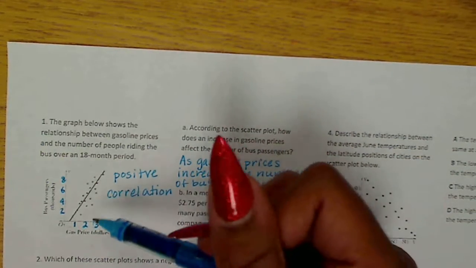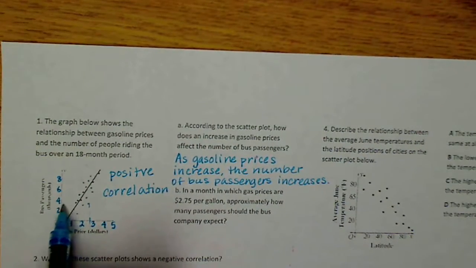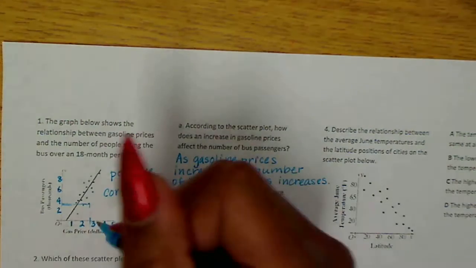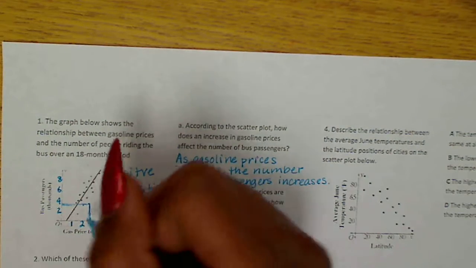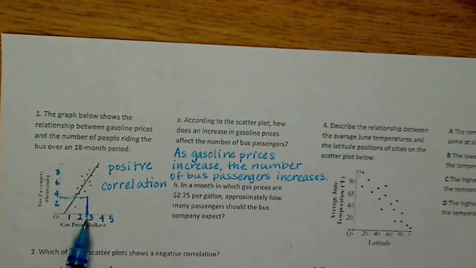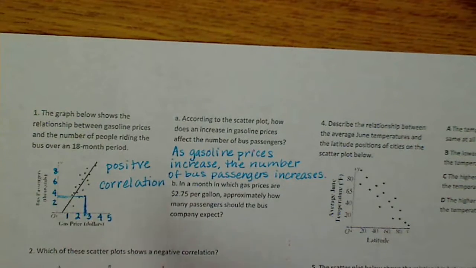So then we'll go up and we'll make a horizontal line here just so we can kind of see. About how many bus passengers should we expect when gas is $2.75 a gallon? That line is hitting between 2,000 and 4,000. About how many bus passengers do you think?